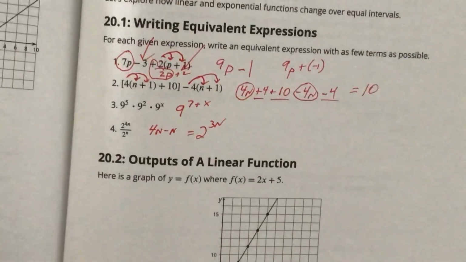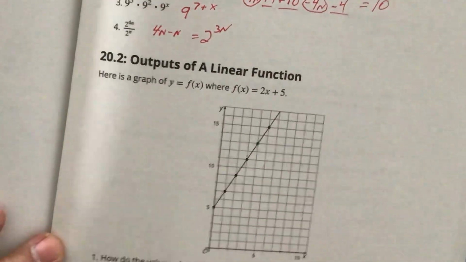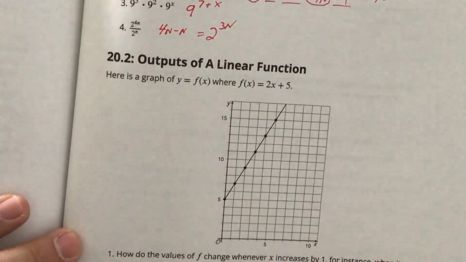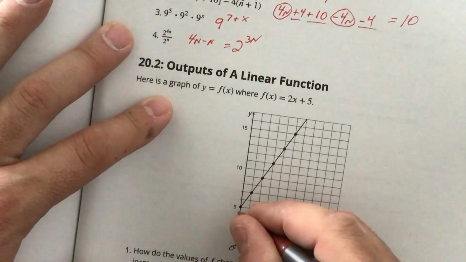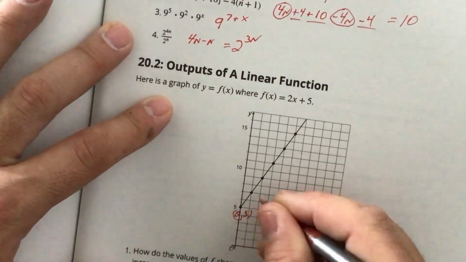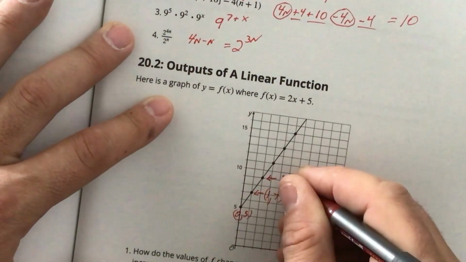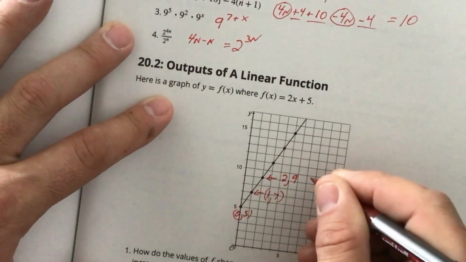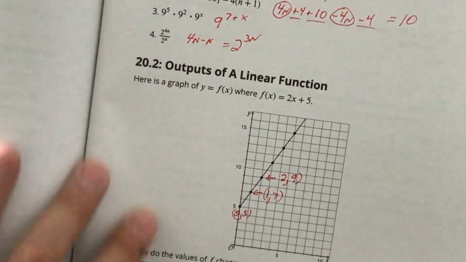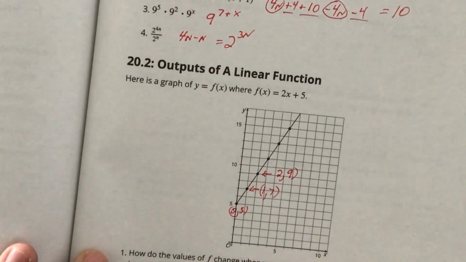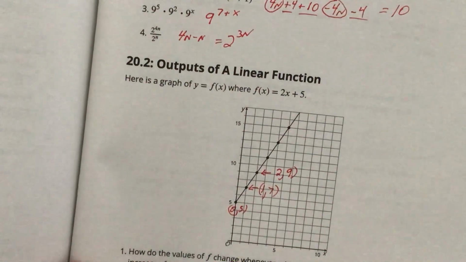Page 427, number 2. Amy, would you read that one, please? Here's a graph of y equals f(x), where f(x) equals 2x plus 5. How does the value of f(x) change whenever x increases by 1? For instance, when it increases from 1 to 2 or from 19 to 20. Be prepared to explain and show how you know.